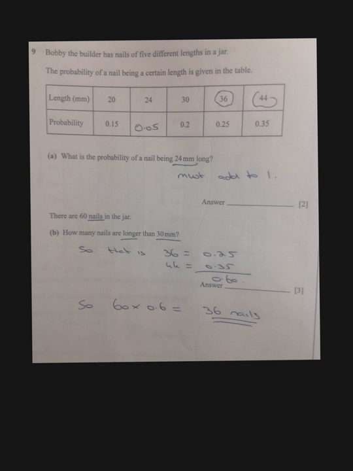Part B, 3 marks, right folks? There are 60 nails in the jar, total 60 nails. How many nails are longer than 30 millimetres? Well, this here is longer than 30, this here is longer than 30.